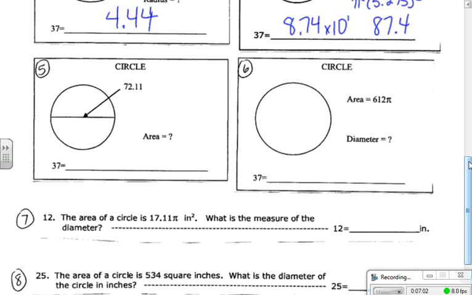Okay, number 5. We have the diameter 72.11, and we want to find the area. So area is pi r squared. We need the radius, but we have the diameter. So we're going to take our diameter and divide it by 2. And that's going to give us our radius. So then we can square that and multiply it times pi. And that'll give us 4.08 times 10 to the third, or 4080.